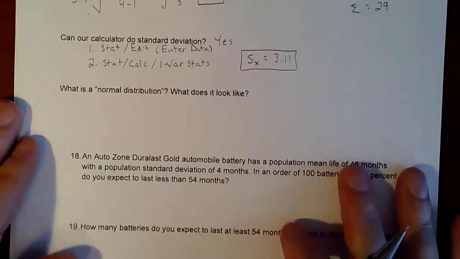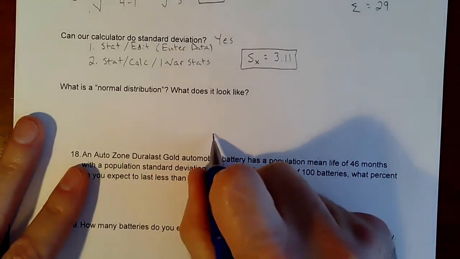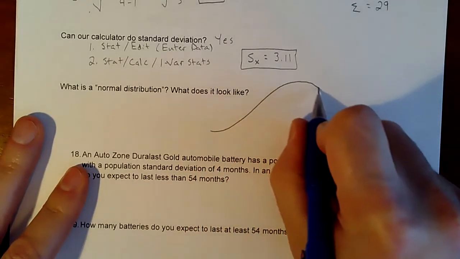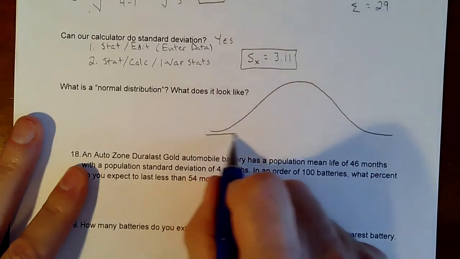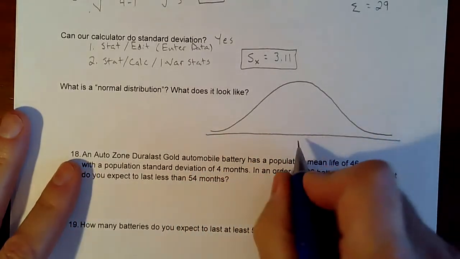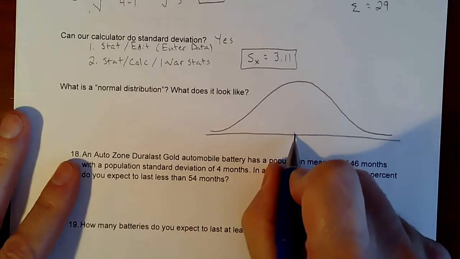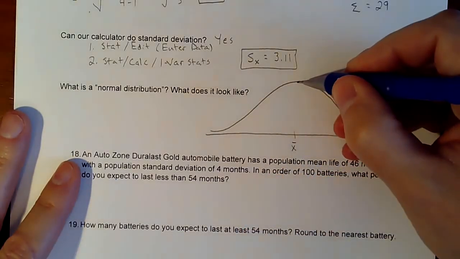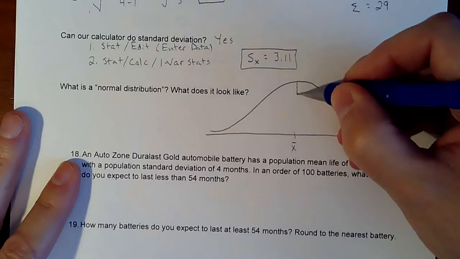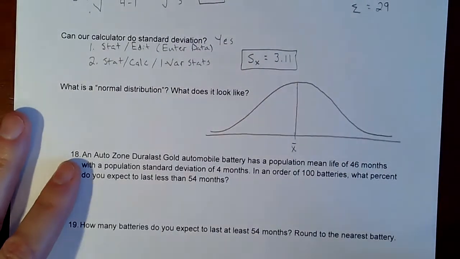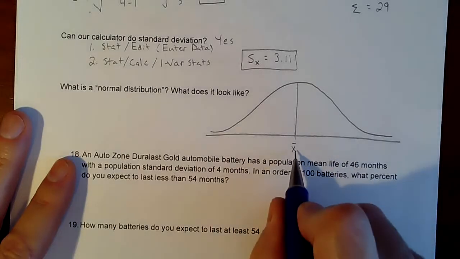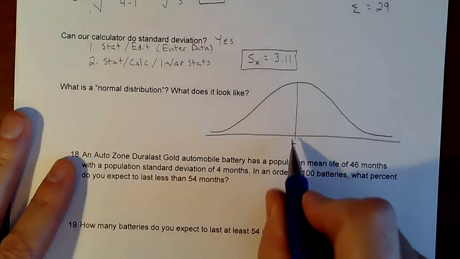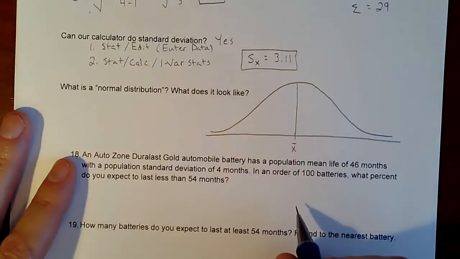Let me try to build this a little bit. What does it look like? It looks like this. We're going to generalize this and try to make sense out of that chart. Here is the average, a little X with a line on it. That is typically right in the middle. That average has a tendency to be your mean. It is the mean, but it's also the median. They end up being the same thing, and it also ends up being the mode.